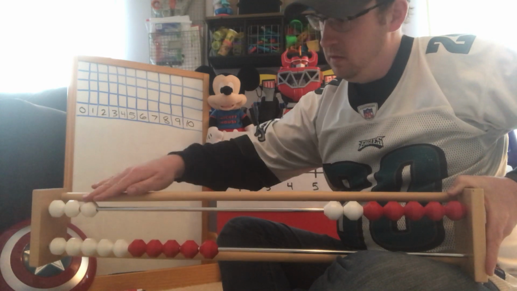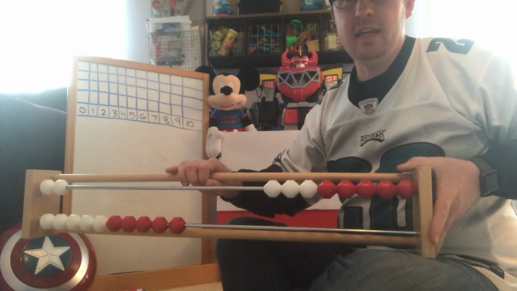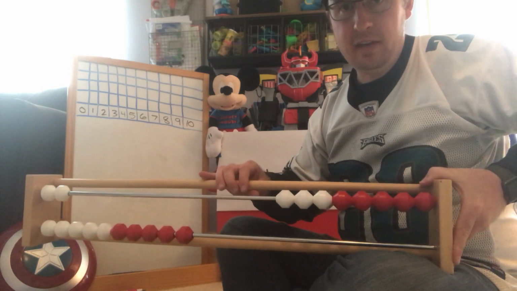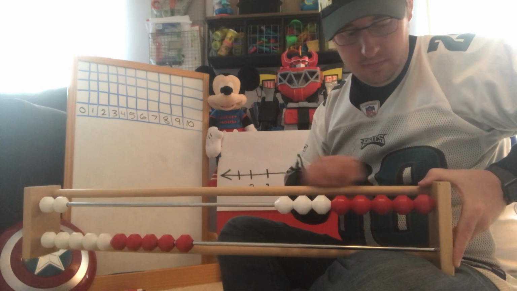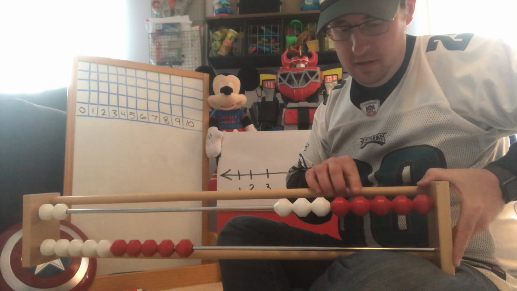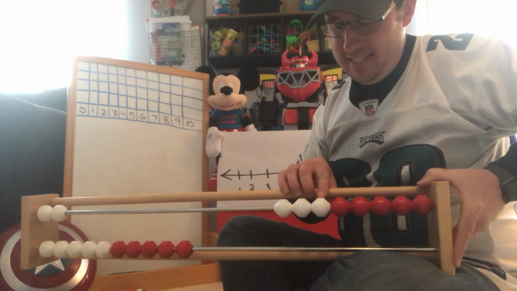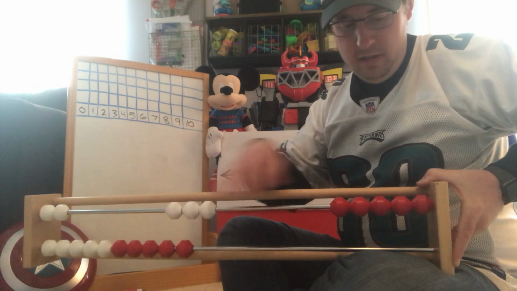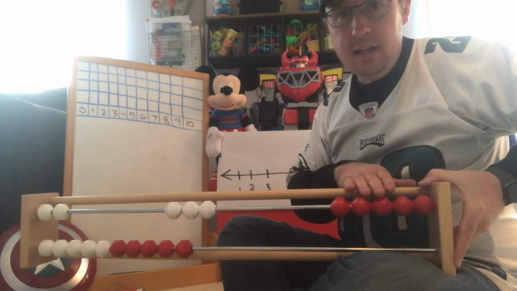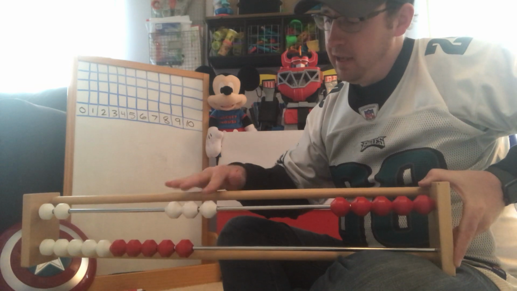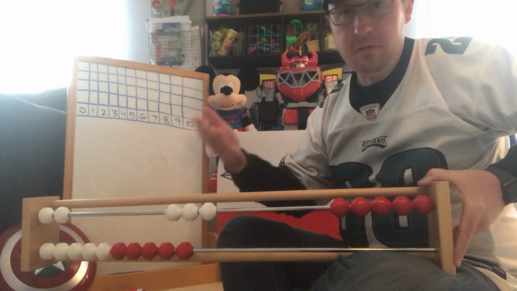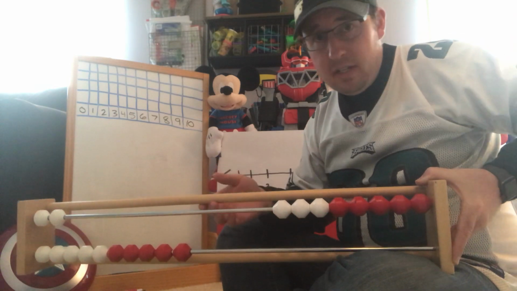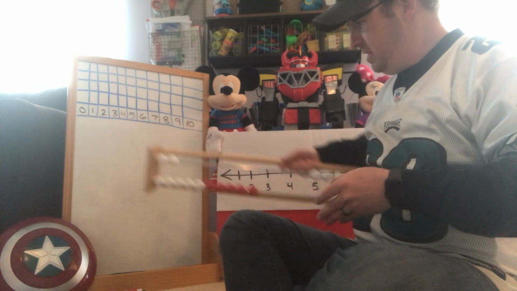1, 2, 3. And now on my abacus, I can count how many beads I slid over. So let's count. Let's see how many we have all together. 1, 2, 3, 4, 5, 6, 7, 8. Now another thing cool about why these are colored this way, you can just look at that and say, that's 5. And then count these one at a time. Up from 5, 6, 7, 8. It'll save you a bit of time. But there it is.